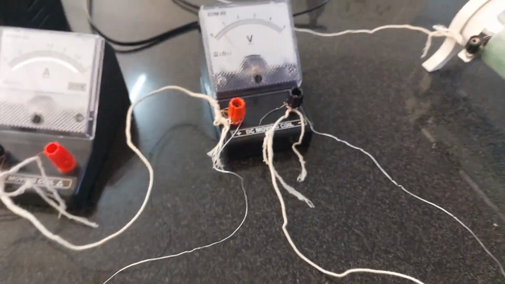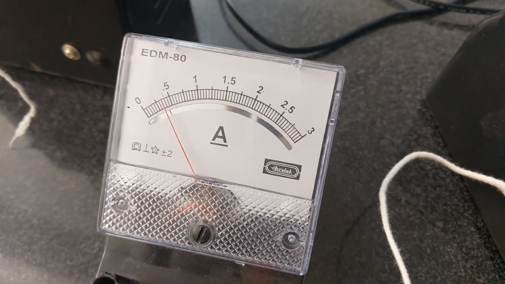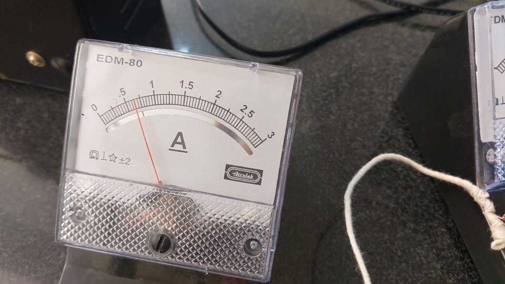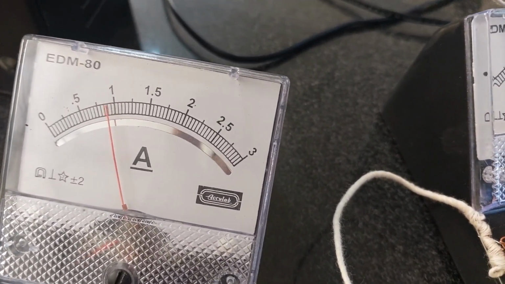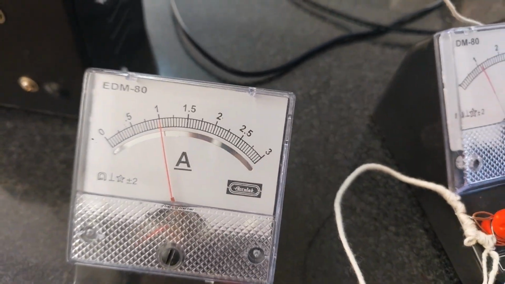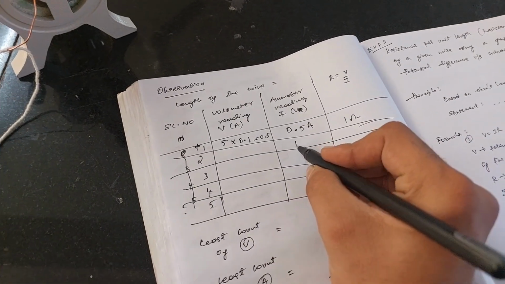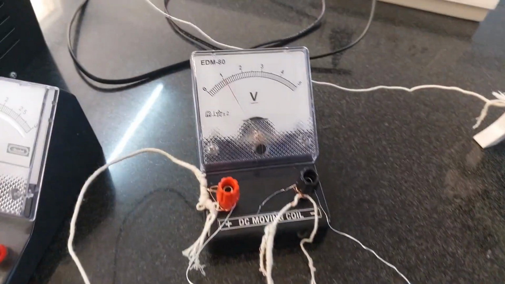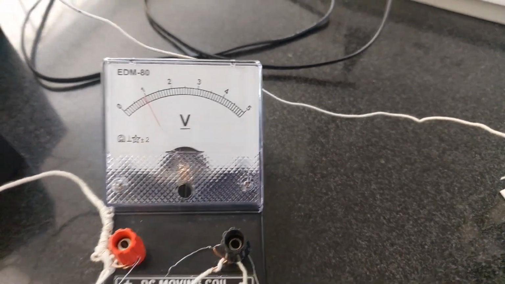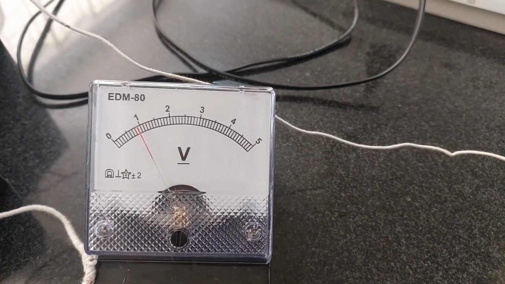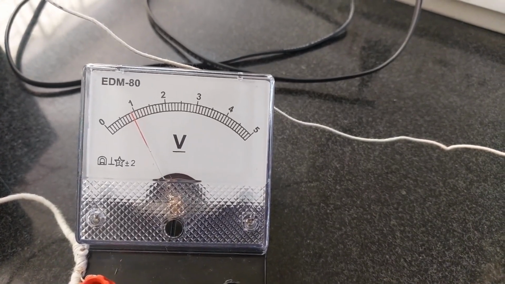Now let's repeat the observation for some other current. I'm again changing the rheostat, and I'll now keep it at 1. As you can see, now the needle is at 1 ampere. So I'm going to write 1 ampere here. Correspondingly, the voltmeter reading is at the 9th division.